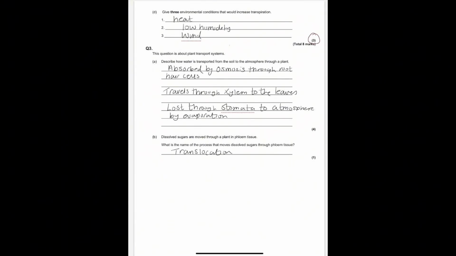This question is about plant transport system. Describe how water is transported from the soil to the atmosphere through a plant. Okay, so we know that the process by which water gets into the roots is going to be osmosis. So the first thing that I write down is absorbed by osmosis through root hair cells. Osmosis only involves the movement of water. Now it travels through xylem to the leaves. The xylem, remember, transports water and minerals to the leaves, but we're going to write down travels through xylem to the leaves, which is the water, and it's going to be lost through stomata to the atmosphere by evaporation. This will get you the full 4 marks.